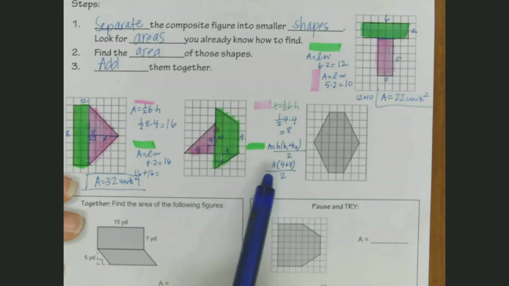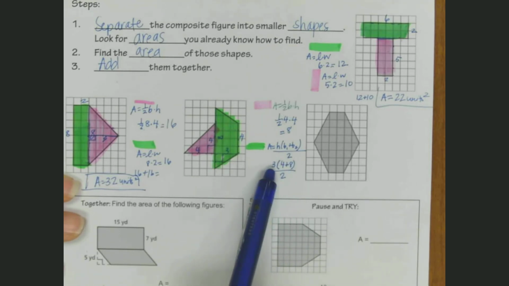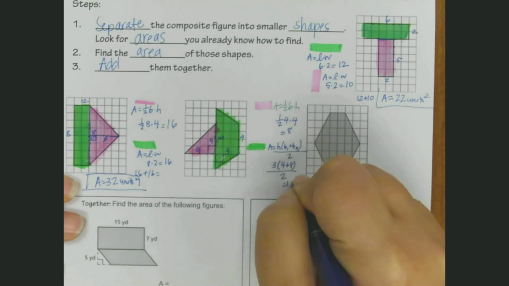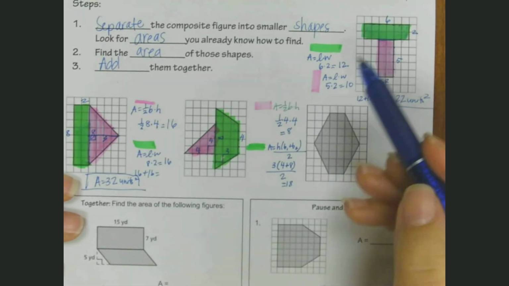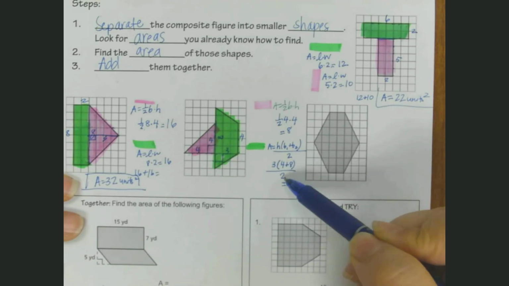So always start in the grouping symbols. 4 plus 8 is 12. 12 times 3 is 36, and 36 divided by 2 is 18. You also could have done 12 divided by 2 times 3.